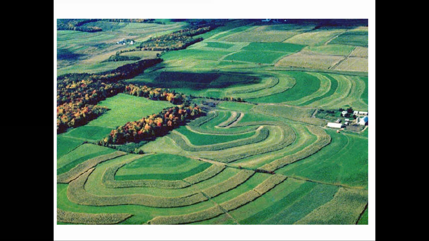Because what is a force with erosion? Gravity, water, yeah. And right here, primarily we're worried about water. So that's slowing the movement of water. Okay, let's move forward.